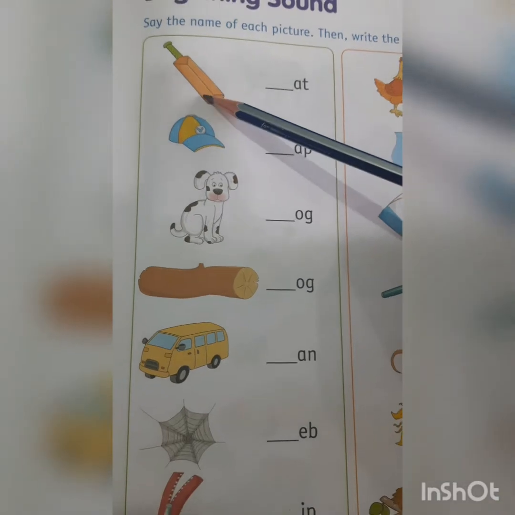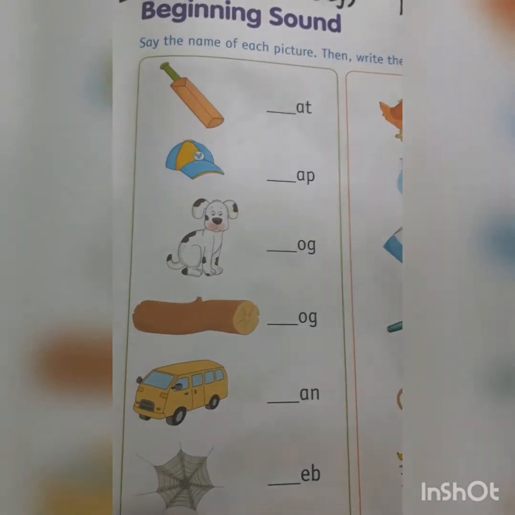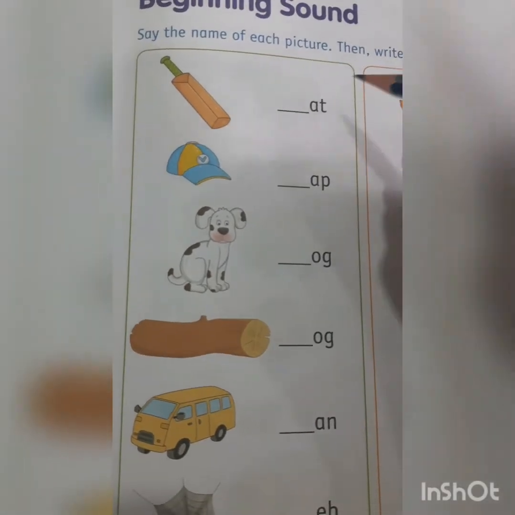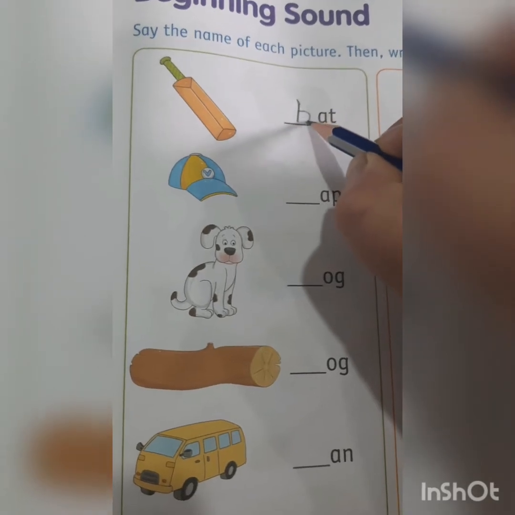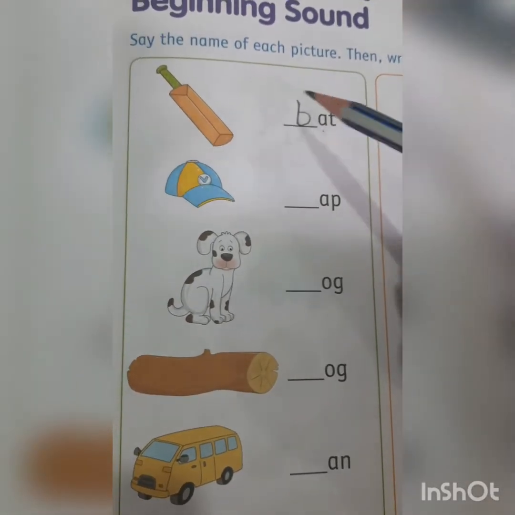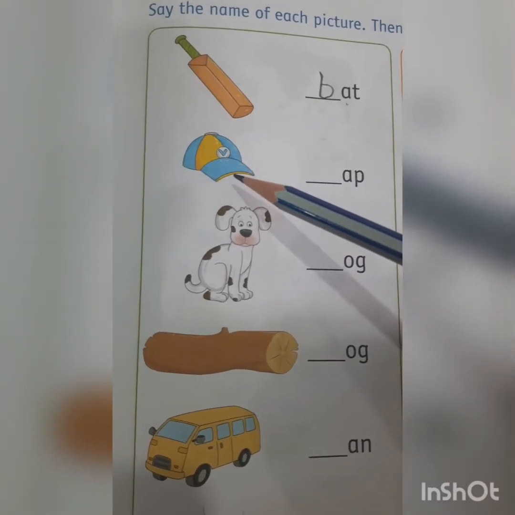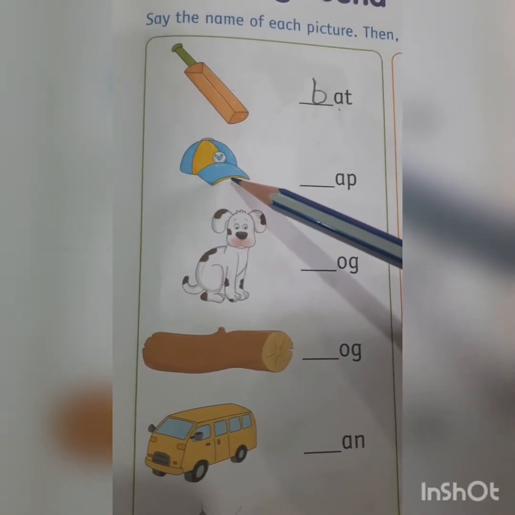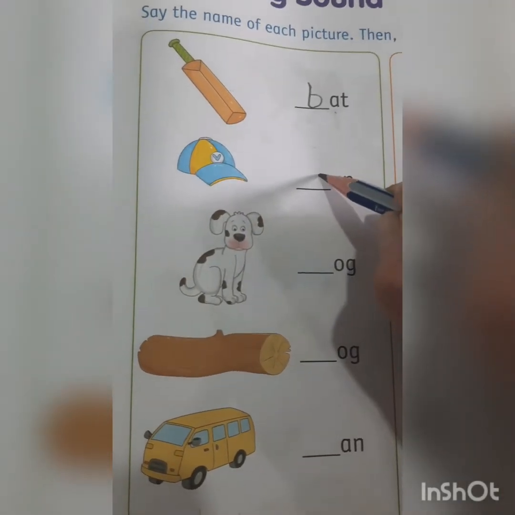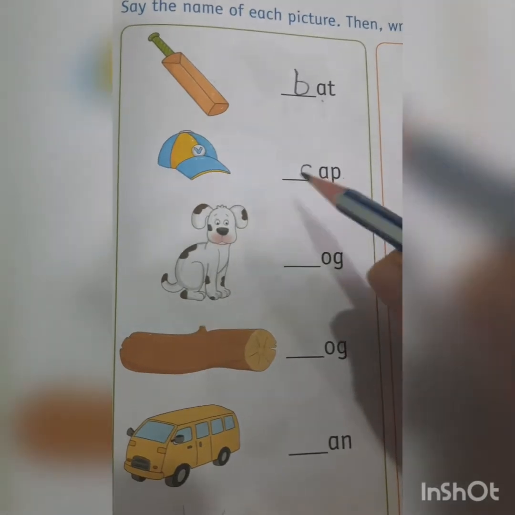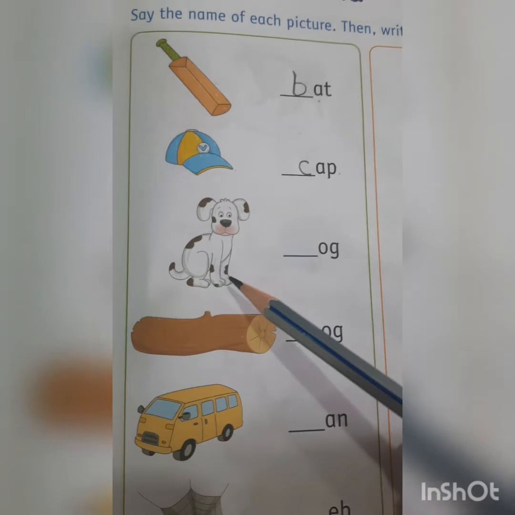Okay, so what is this, children? This is a bat. Bat है. So कौन सी साउंड आ रही है? ब साउंड आ रही है, तो हम यहाँ लिखेंगे लेटर बी. B-A-T, bat. Right, children? Now let's see the next picture. What is this? This is a cap. Sound आ रही है. So we have to write here small c. A-P, cap. C-A-P, cap.